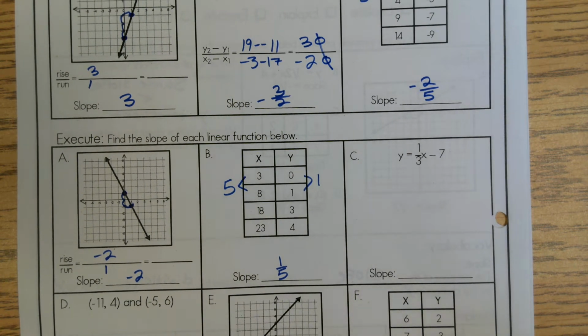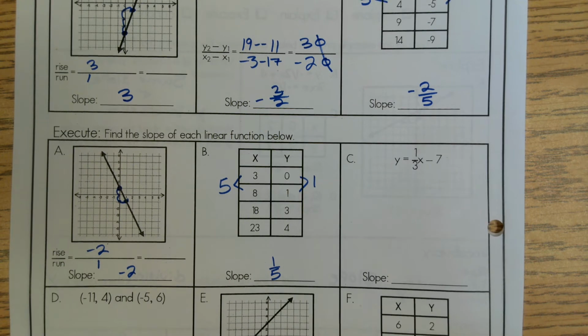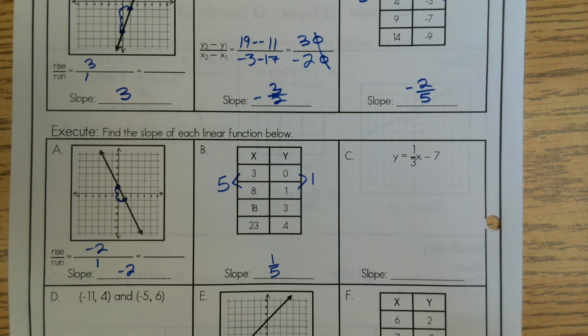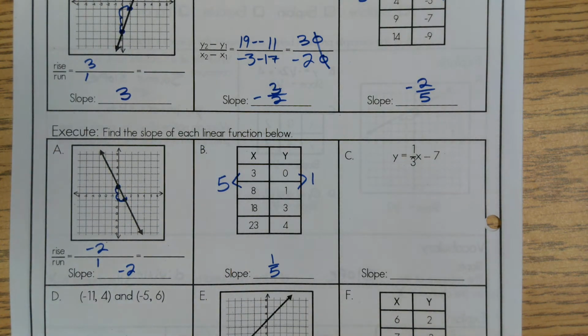Who wants to do C? Duran, let's do it. So our equation for slope is y is equal to mx plus b. If you look at this carefully, you should be able to just see your slope.